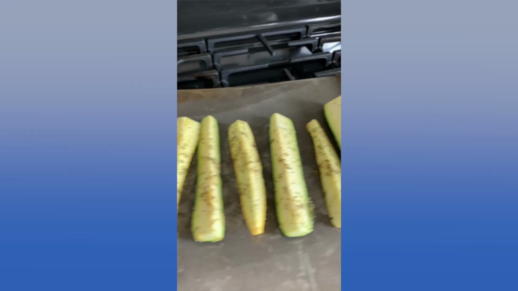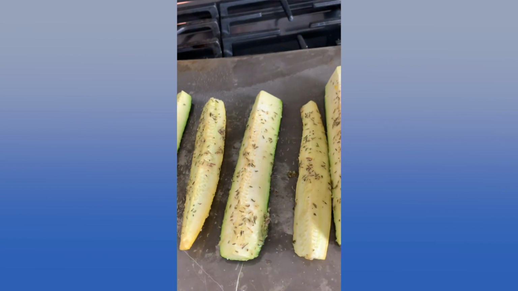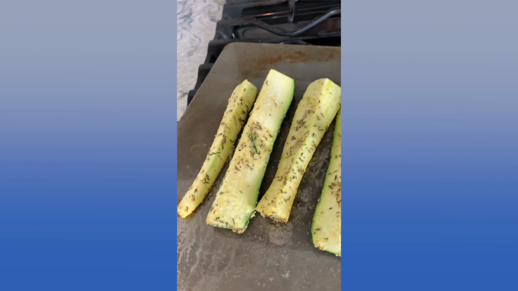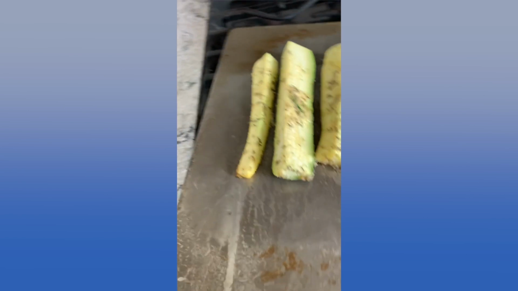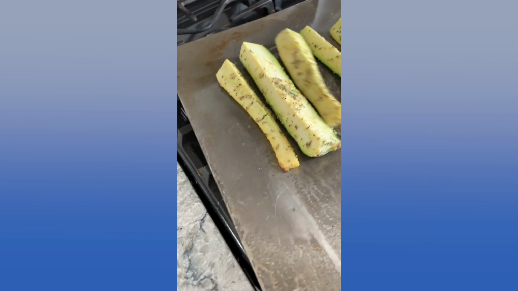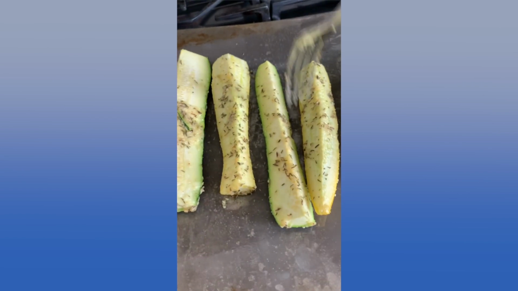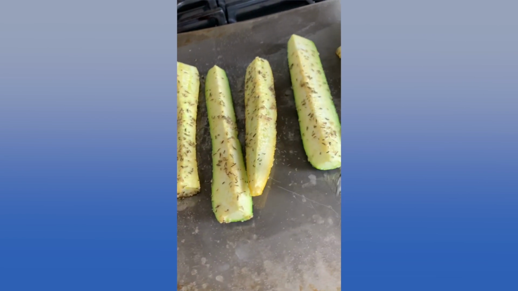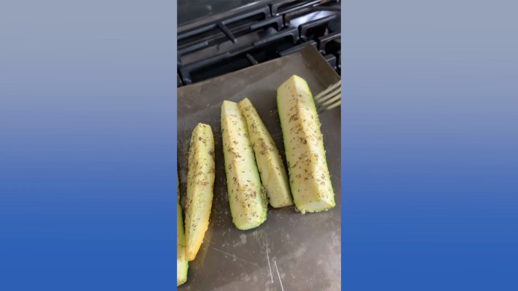Okay, here they are about 25 minutes later. Okay, you see how they're kind of brown on the edges? All right, yellowish brown. You can smell them. It actually smells like garlic bread, if you can believe that. But yeah, so they came out good.